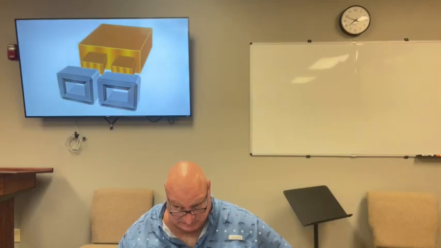25, and there shall be 8 frames with their bases of silver, 16 bases, 2 bases under one frame, 2 bases under another frame. So you got 8 boards for the back wall now. 6 plus the 2 we just said, 8 boards. 16 bases for these 8 boards. Okay, for the back wall.